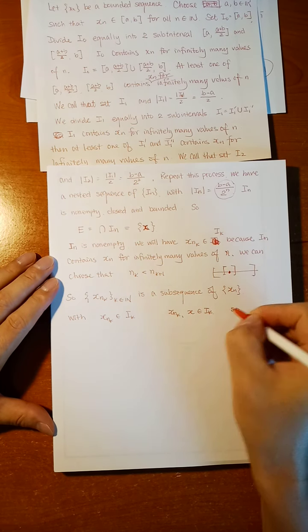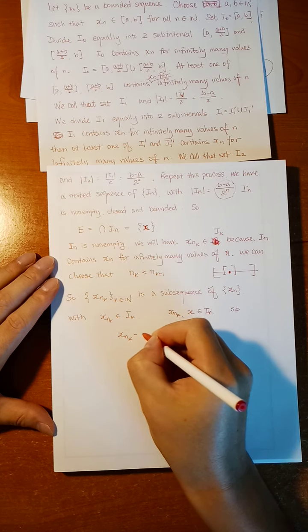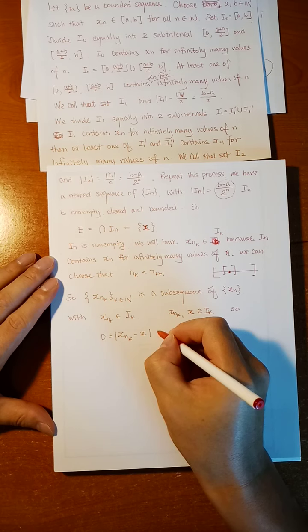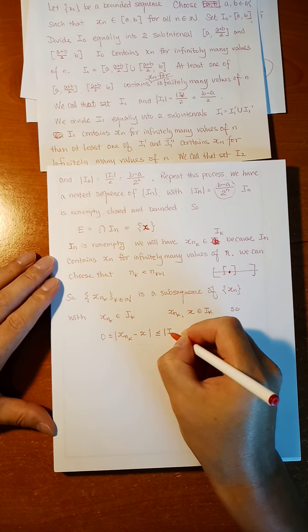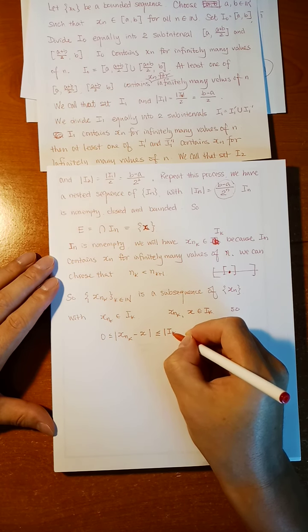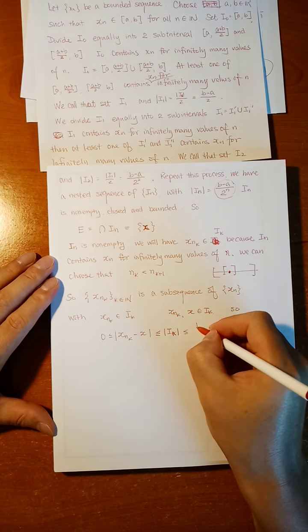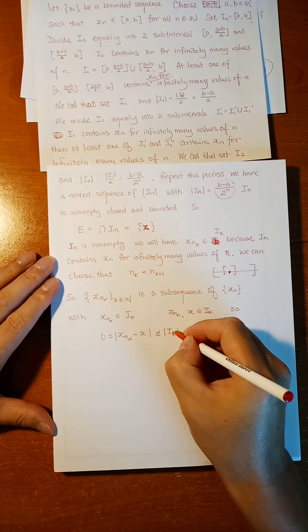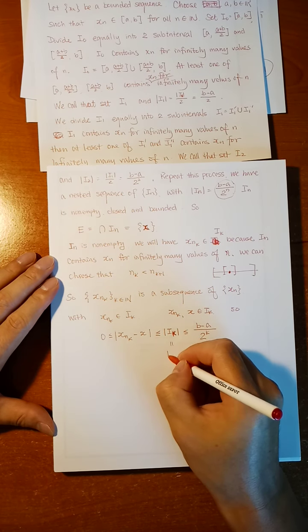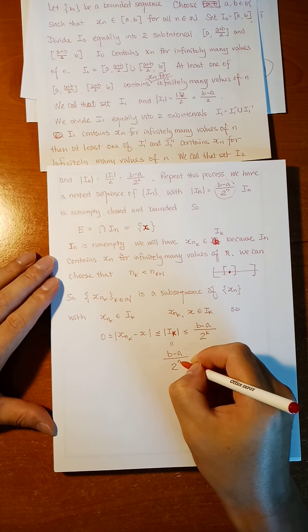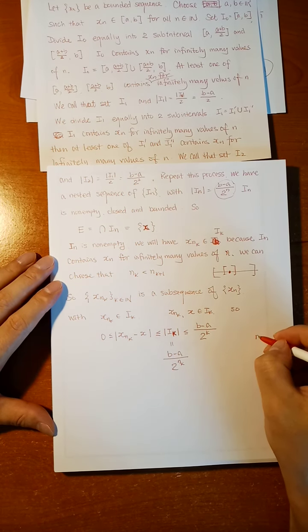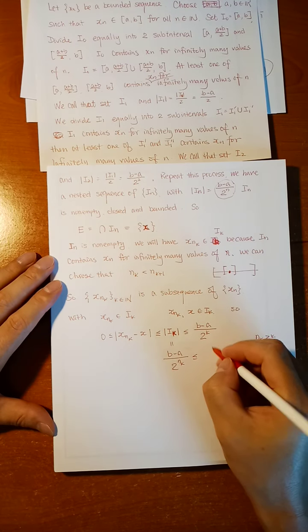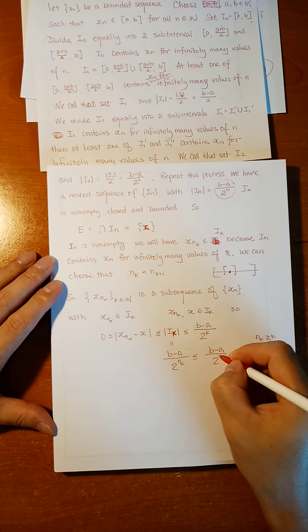So the distance between those 2 points is, of course, greater than or equal to 0, and it's less than or equal to the length of Ik. The length of Ik is (b minus a) over 2 to the n_k. n_k is greater than or equal to k, so it's less than or equal to (b minus a) over 2 to the power k.